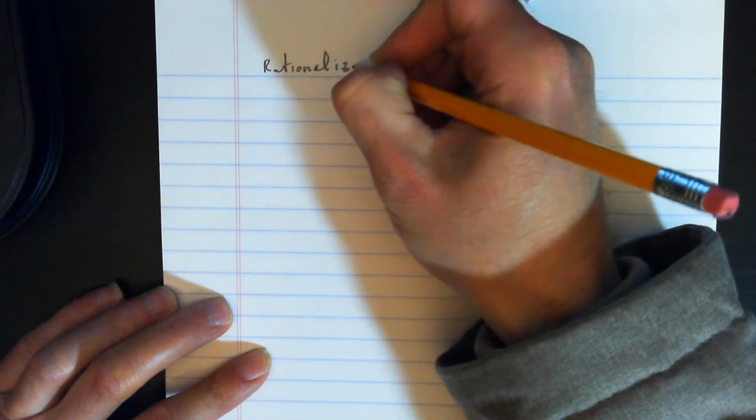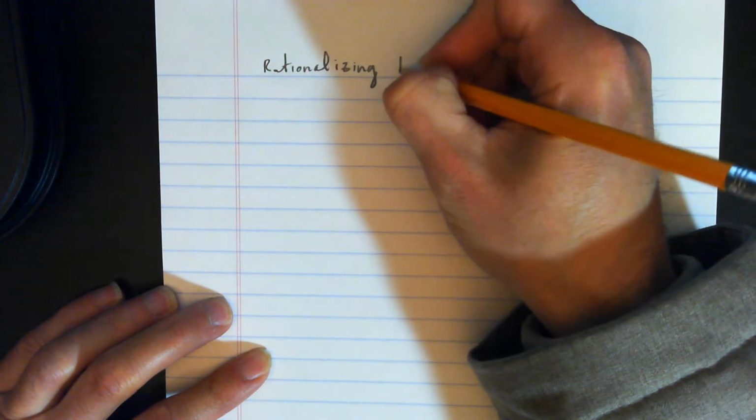Okay, welcome back everybody. We're going to look at rationalizing denominators here. And we're going to be skipping quite a bit of the textbook here, so I'm just going to attempt to streamline this to make for a little bit less work for everybody. And so this is going to be part 1 of rationalizing denominators. Rationalizing denominators, and it's just like it sounds.